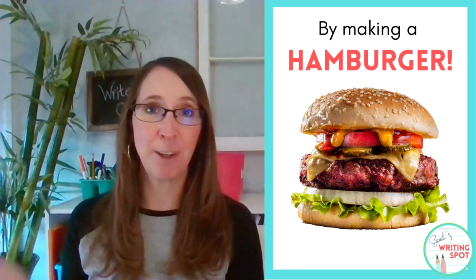So that one is making a hamburger and comparing a paragraph to a hamburger. Many of you might already use this strategy, but if you have never seen it before, this is how it relates to a paragraph. So the top bun of the burger is just like the topic sentence. The bottom bun is just like the closing sentence. And then you have all the juicy, yummy details in between.